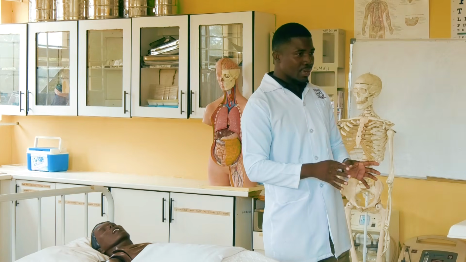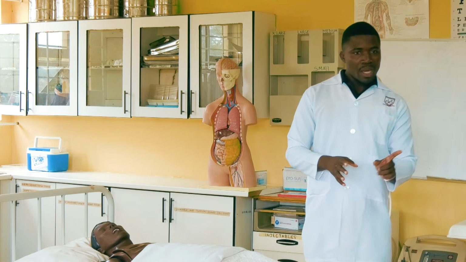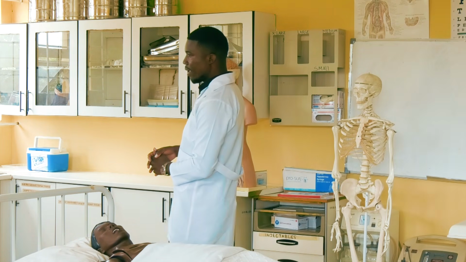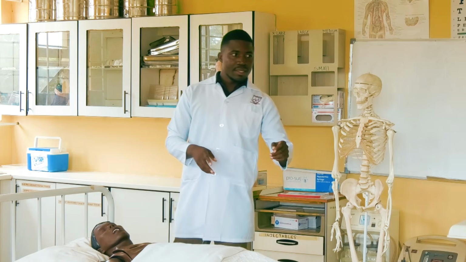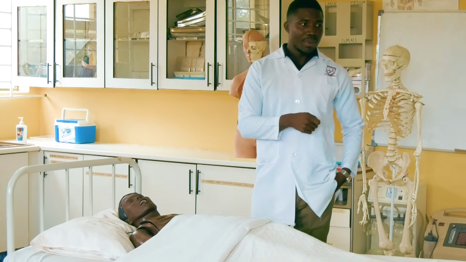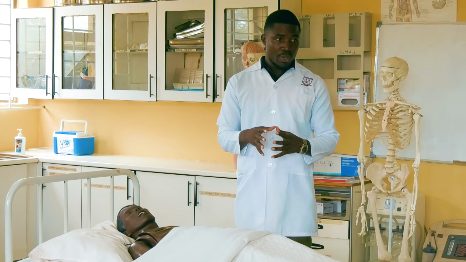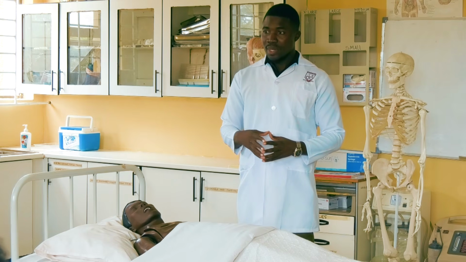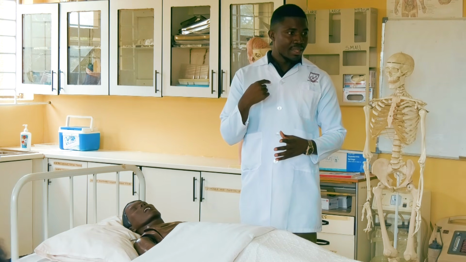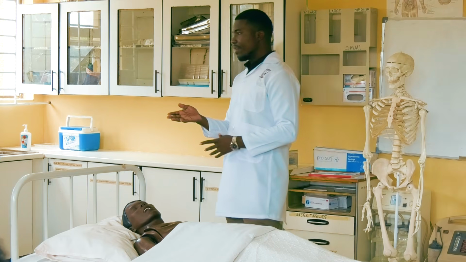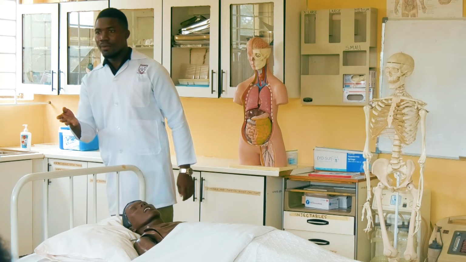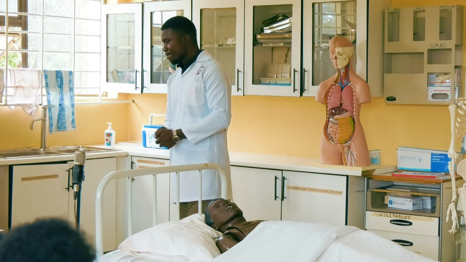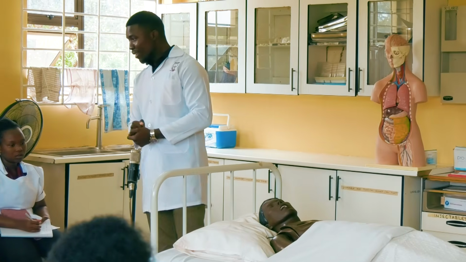What are some of the cardiovascular diseases apart from hypertension? What else is a disease of the cardiovascular system? Yes, cardiac arrest. What is happening in cardiac arrest? The heart stops pumping blood. When somebody collapses, right? Sometimes no pulse. Okay? Any other disease of the cardiovascular system? I can see that we are thinking, right?